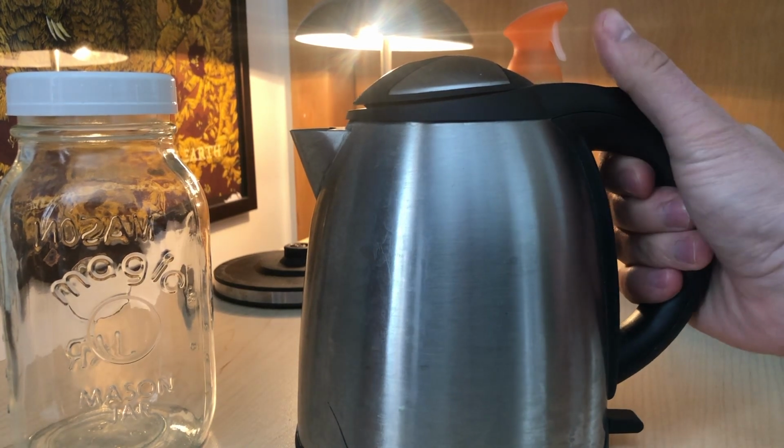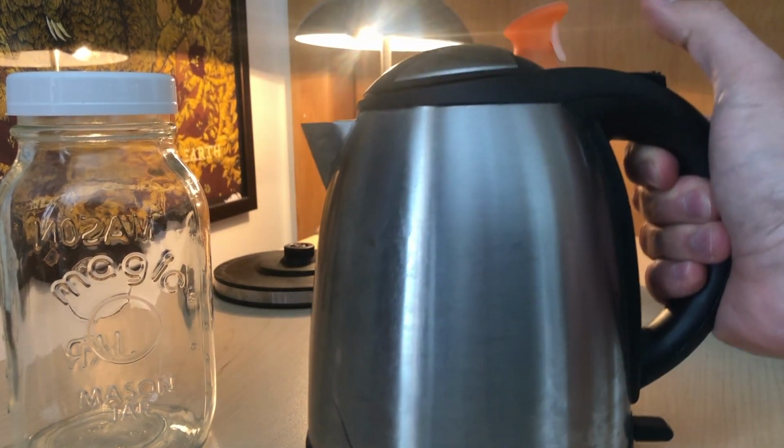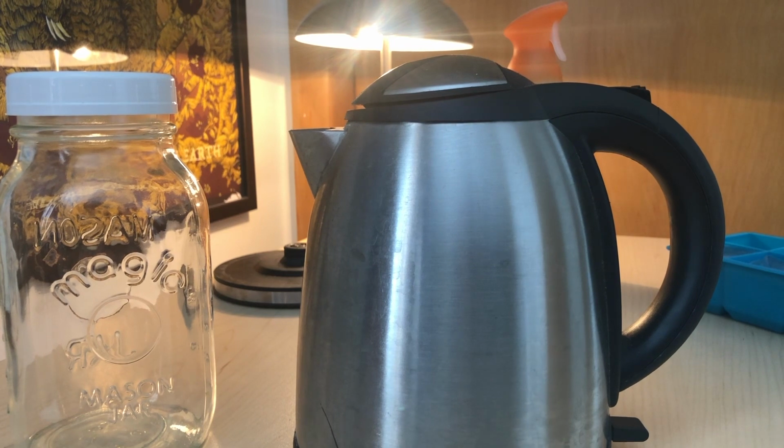Obviously, I have a problem with coffee, and I use this hot water kettle to heat up my hot water for my coffee every morning, and also maybe in the afternoons and sometimes in the evenings too, but I don't have a problem, I swear.